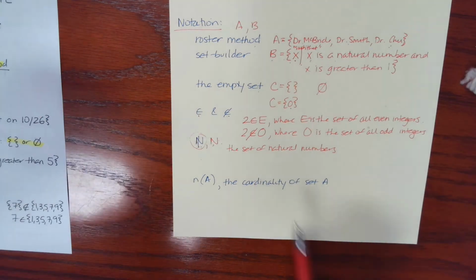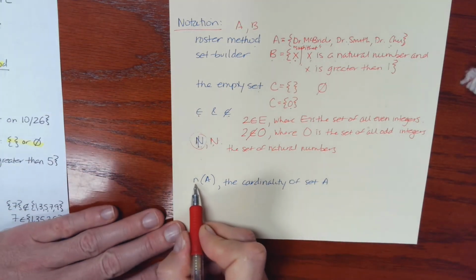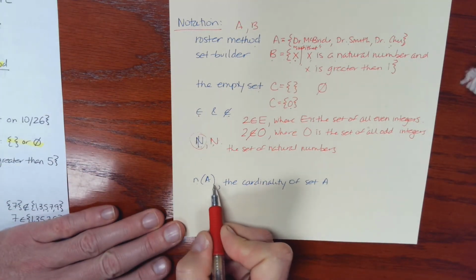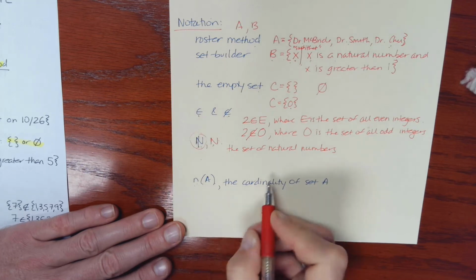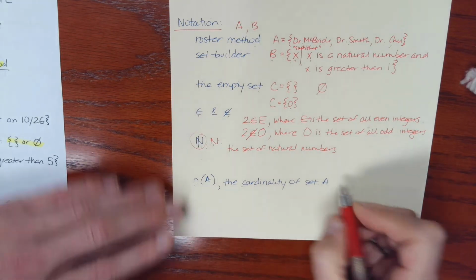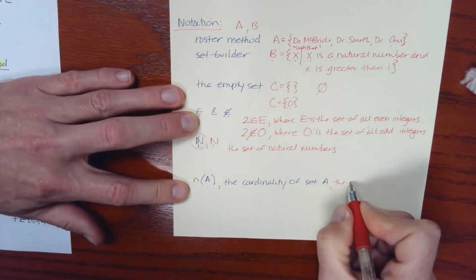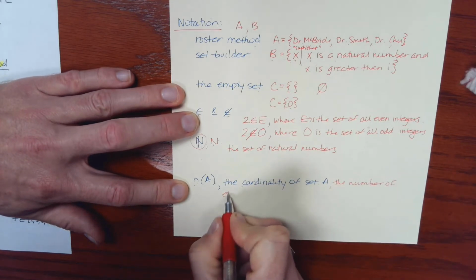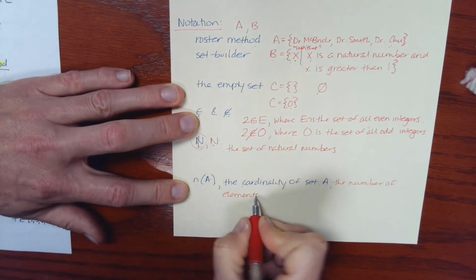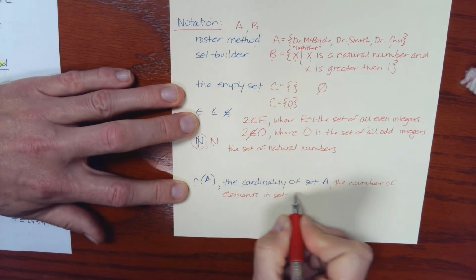And the last bit of notation I want to do is this lowercase n, and then a set of parentheses, and then with the name of a set, a capital letter inside the parentheses. This means the cardinality of set A, and that is the number of elements in set A.